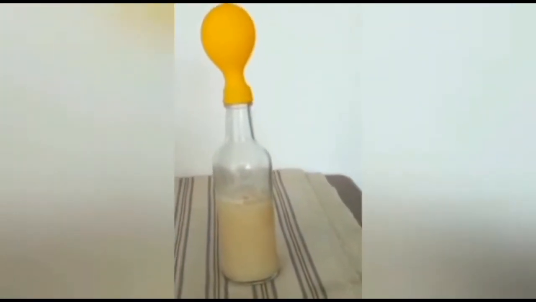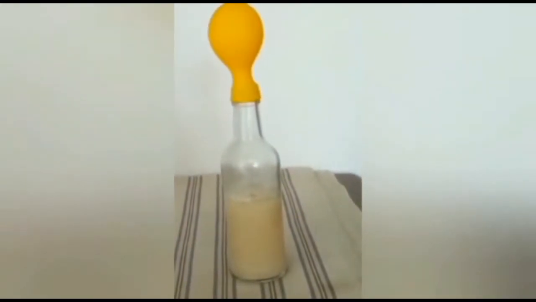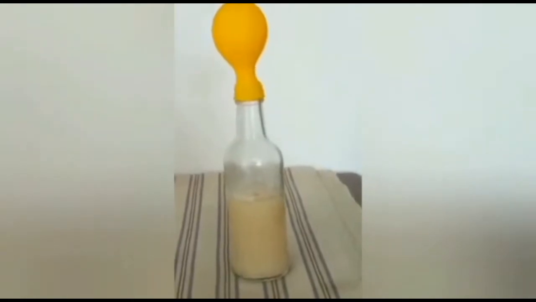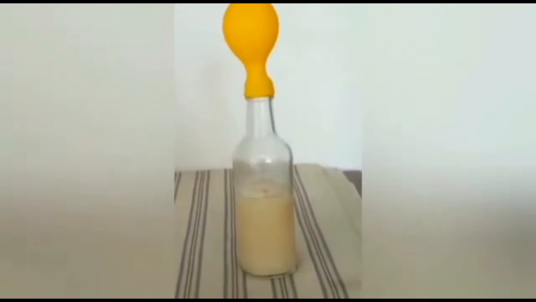Now you can observe the balloon is inflated because a gas is produced due to the activity of yeast in the sugar solution. And the gas produced here is carbon dioxide.